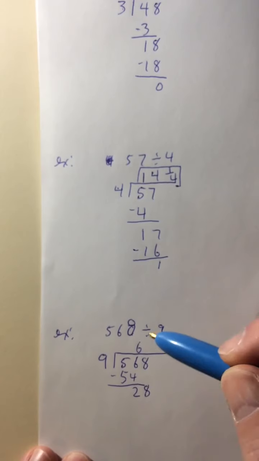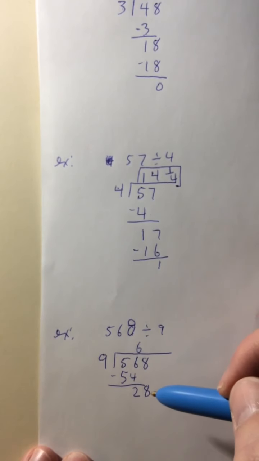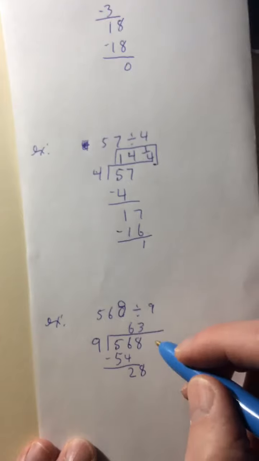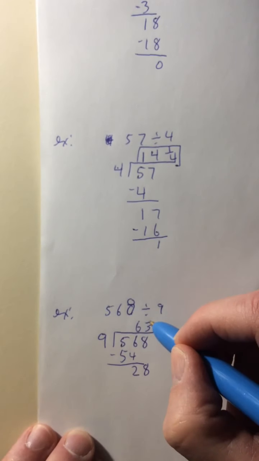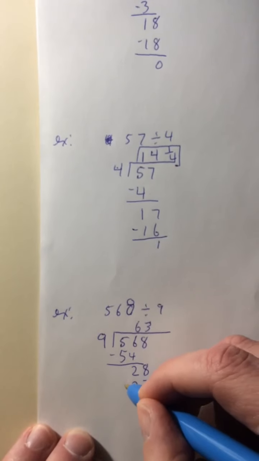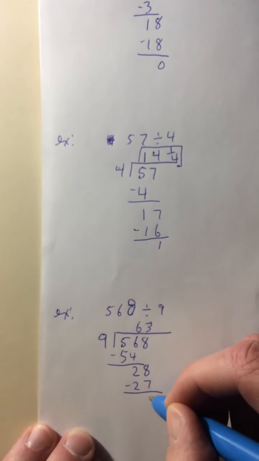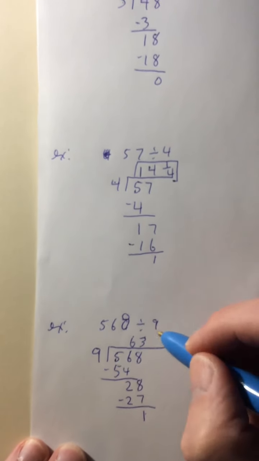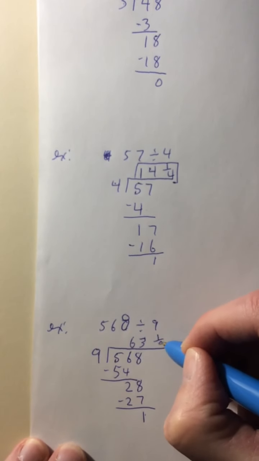And again, we're in the same kind of situation as we just were. Does 9 go into 28 evenly? Nope, it doesn't. But we can get close because 9 times 3 is 27. So 3 times 9. So we multiply again. We take the top number, multiply it by the number over here, put that number down here, and we subtract again. 8 minus 7 is 1. And so we have 63 and 1 over 9. 63 and 1/9.